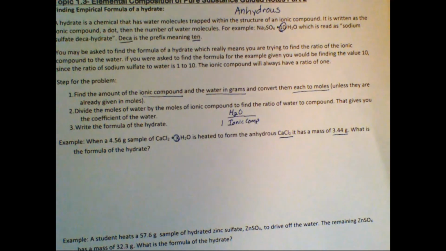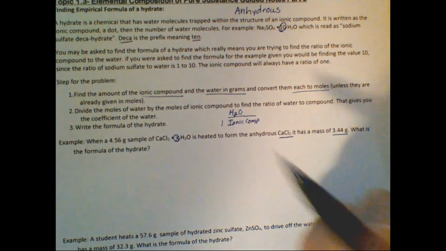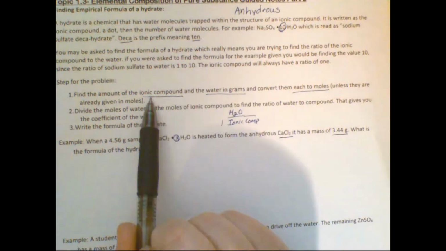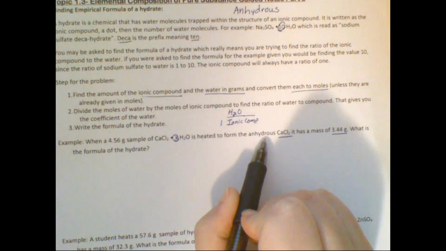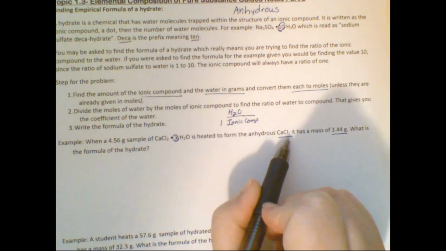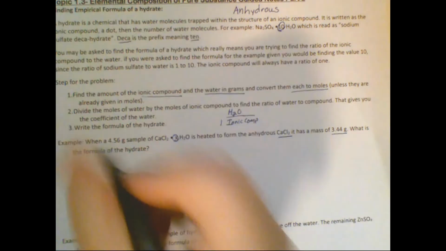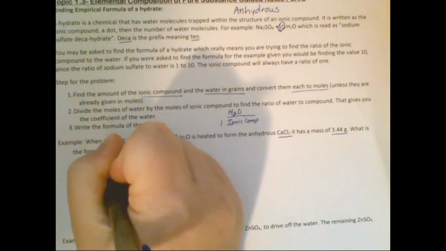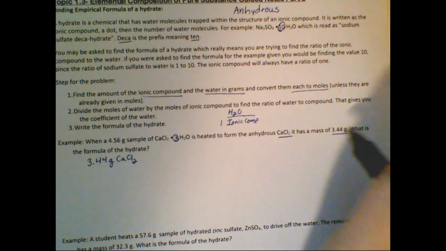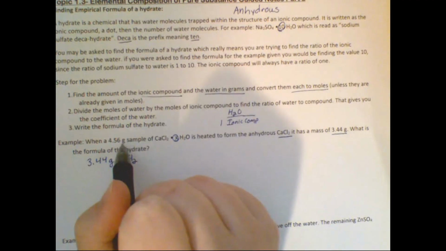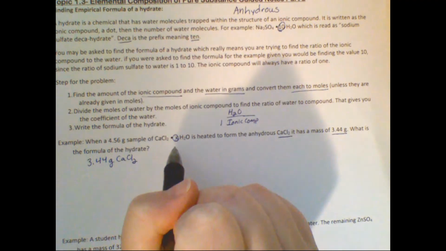Okay, well, let's see what they did. They're taking this chemical and they're heating it. Well, when you heat it, it forms the anhydrous version, so the one without water, and it has a mass of 3.44 grams. So we have 3.44 grams of calcium chloride. Our original sample had 4.56 grams total. So that's the calcium chloride and the water. If we want just the water, we're going to take 4.56 grams and subtract 3.44 grams, and that will give us our mass of just the water.